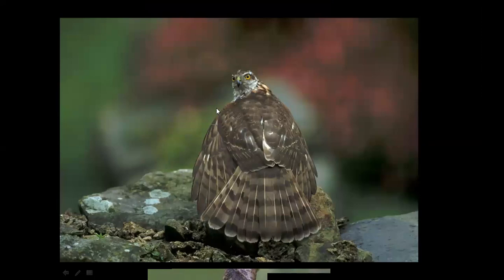Again, we've got a second calendar year male, which came and landed on my garden wall some years ago. And here you can see once again the wings are quite short and blunt, whereas the tail is quite a full, a substantial tail.